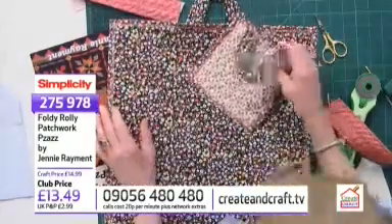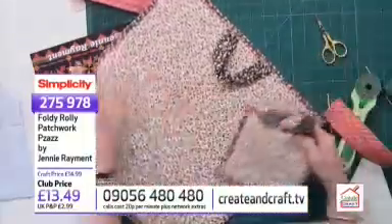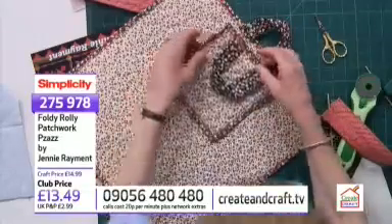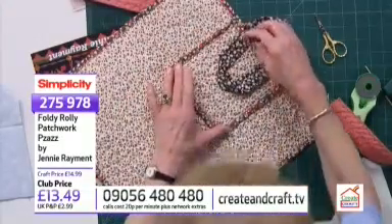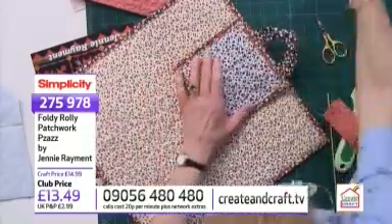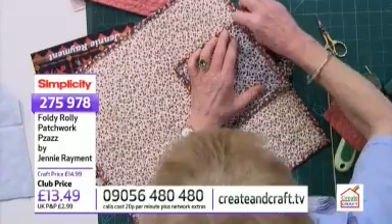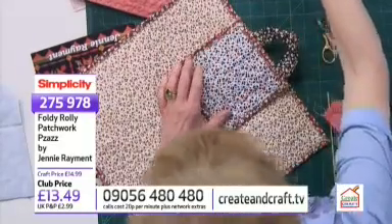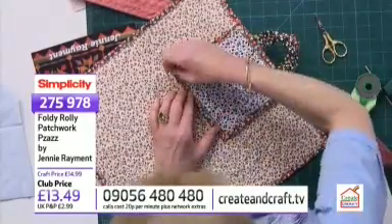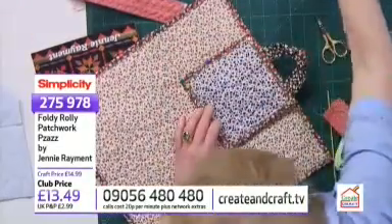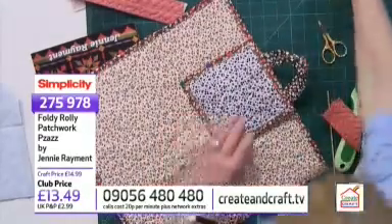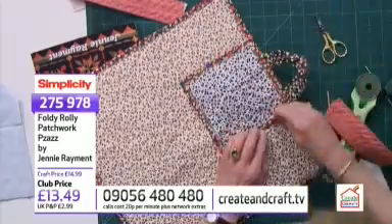When it comes to making the quag, here is the back of my quilt. There is the panel. You simply put the panel on the back of the quilt, and I'd make sure I had the right sides together. Pin it on, and then you simply sew it on. And when you've stitched it on, you will find that you will be able to turn your quilt into that little bag.